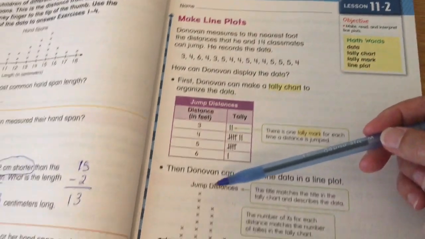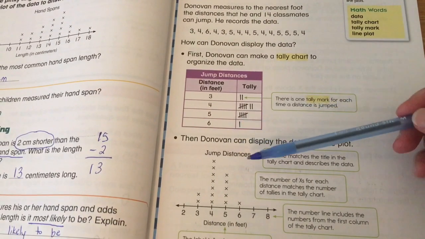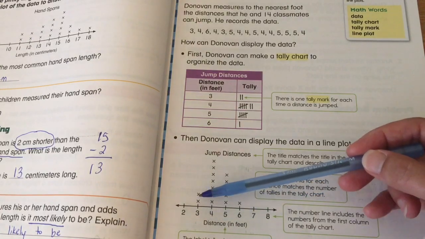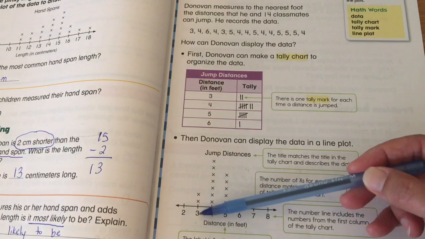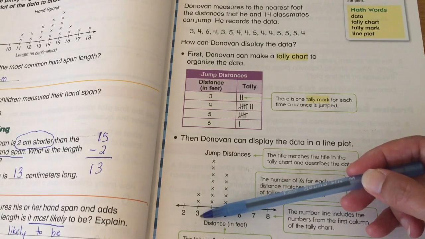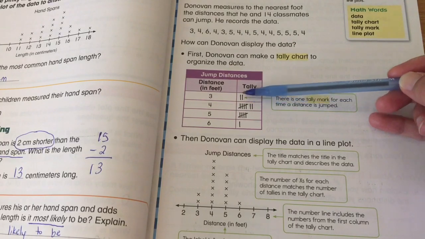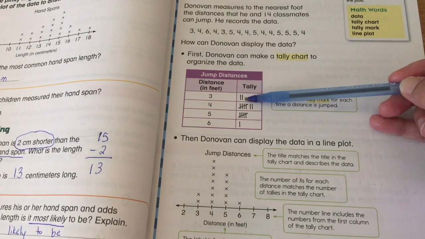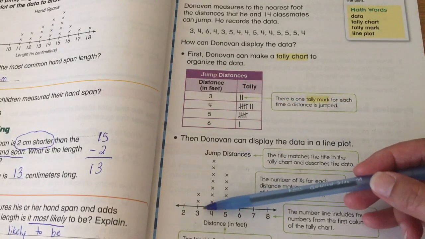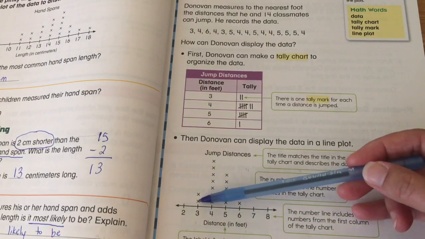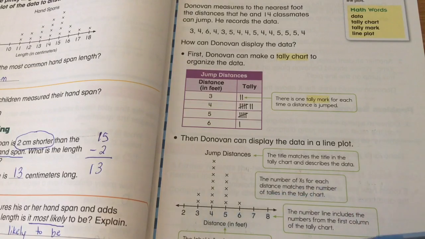So if 2 students jumped 3 feet each, that's what the tally chart shows here. 2 students jumped 3 feet, and here on the line plot, same idea. 2 students jumped 3 feet.